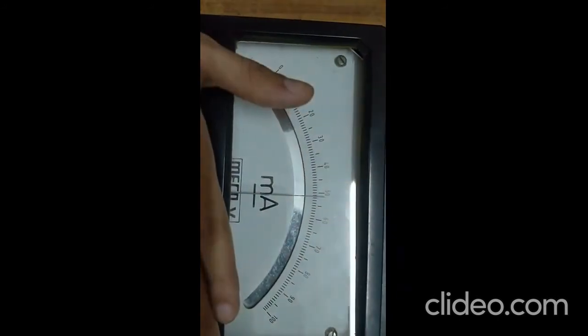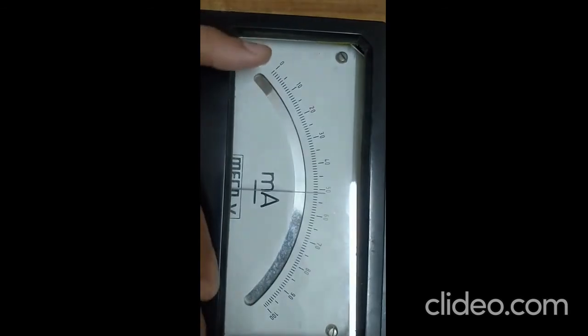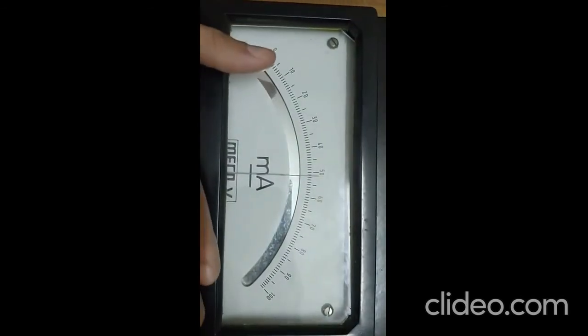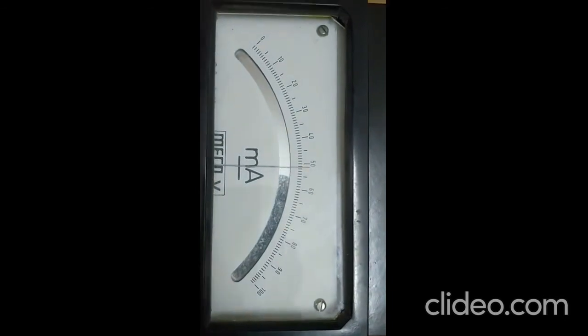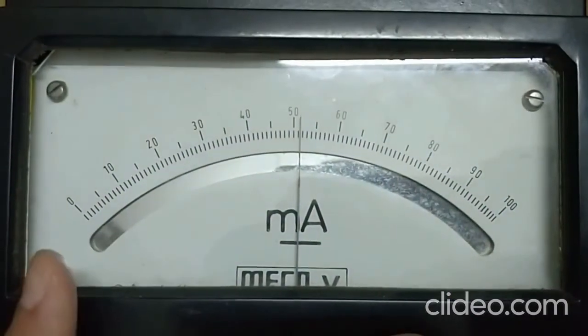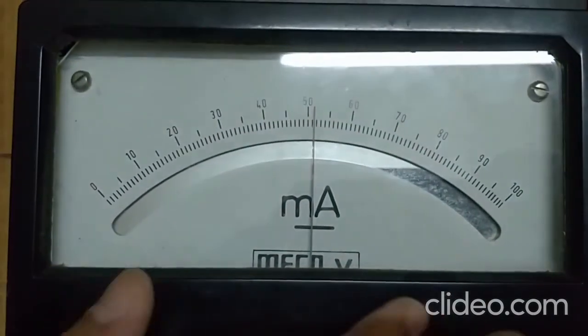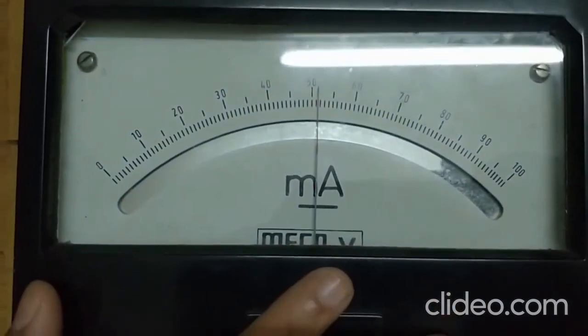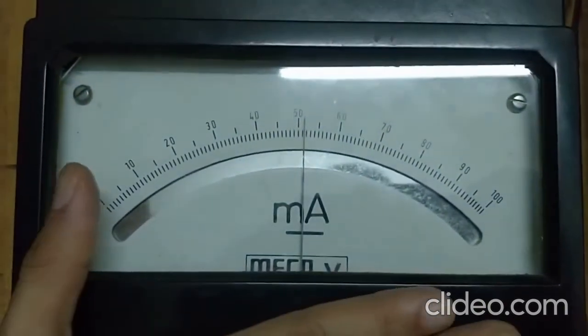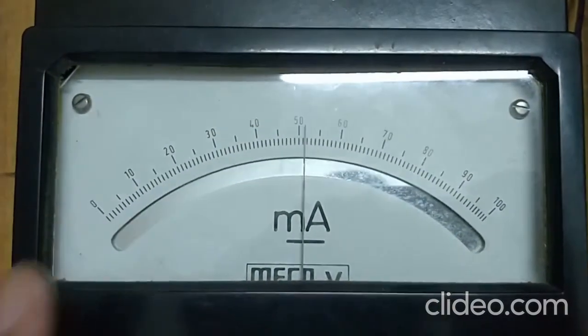It was the same throughout the experiment. So the current in this ammeter is the sum of the case 1 and case 2 values, that is 26 plus 25, which is 51 milliampere, and this ammeter is reading 51 milliampere as you can see.